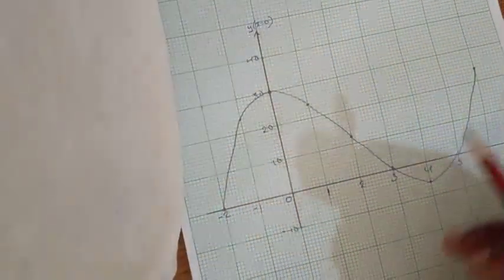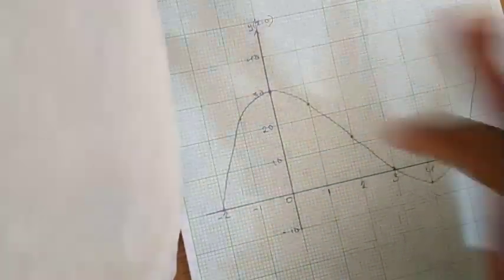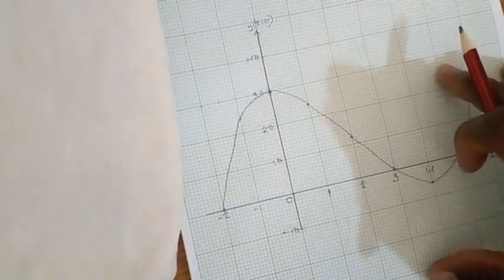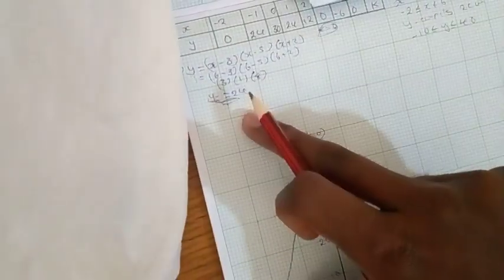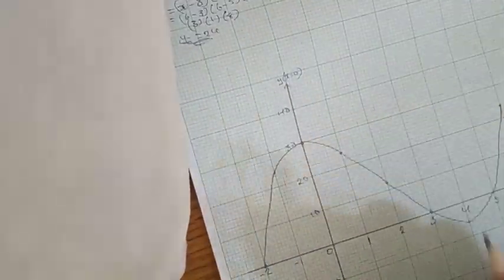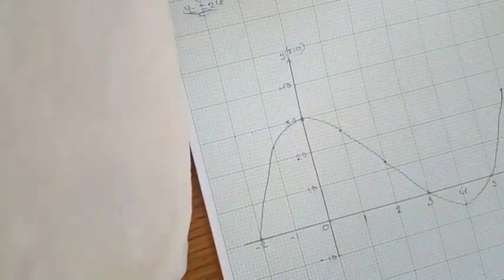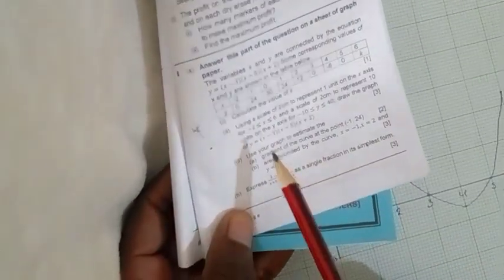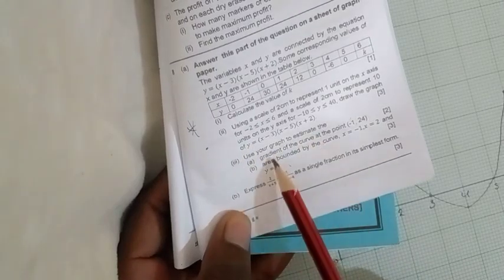Hence, I've drawn the graph and I have 3 marks. So if you do this, you get 3 marks here and 1 mark for finding the value of k, and you have 4 marks out of 9 marks. So now let's continue answering the question. Now, the next question is, use your graph to estimate the gradient. Okay, so now here we are going to estimate the gradient by using our graph. So use your graph to estimate the gradient.